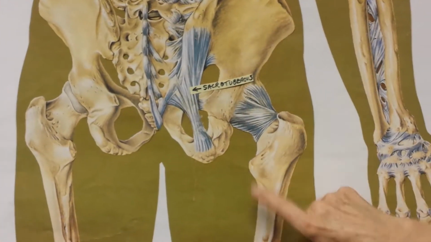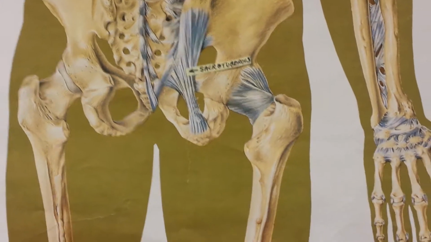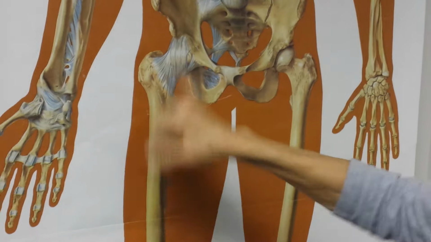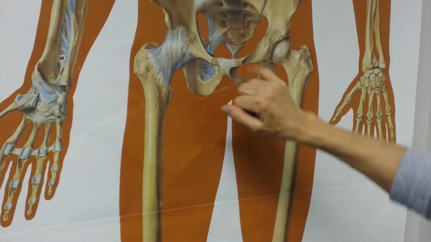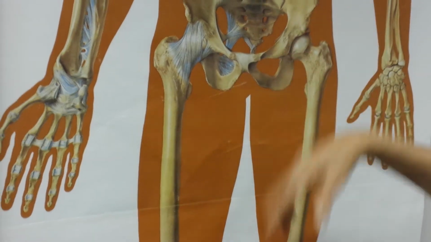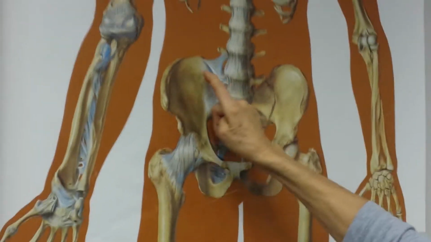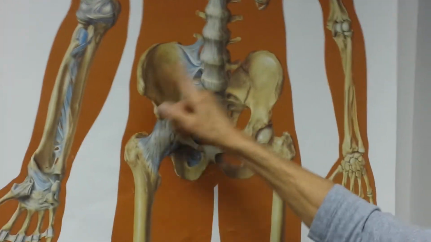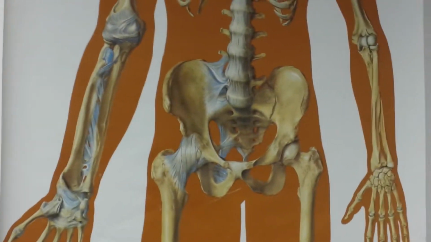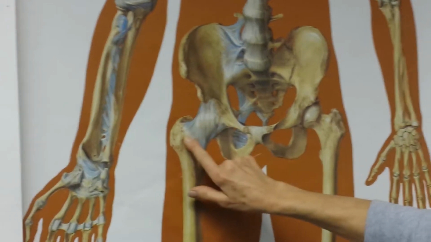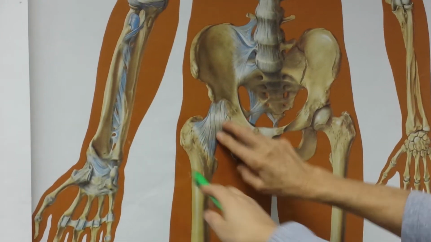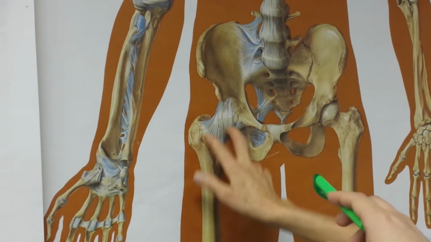Sacrotuberous, okay? And then these are the hip ones. You've got the Y ligament, right? And you can see sacrotuberous again, sacrospinous, and then iliolumbar going across. Can you point out the Y ligament again? Well, this is really the Y, this one is iliofemoral.